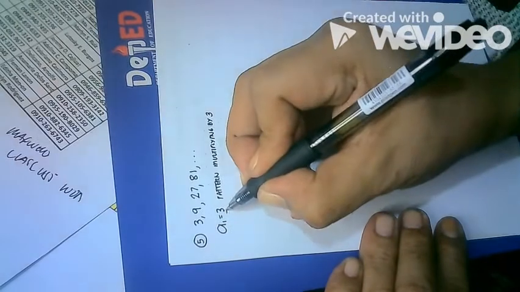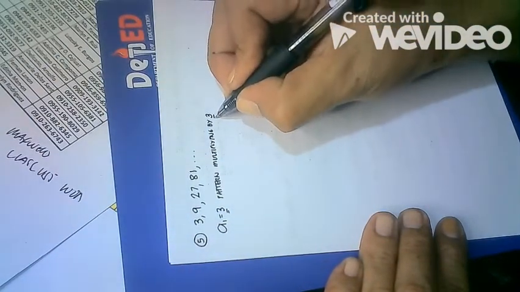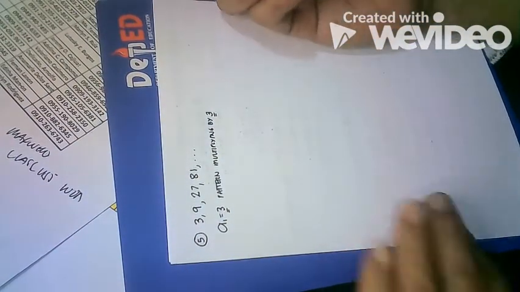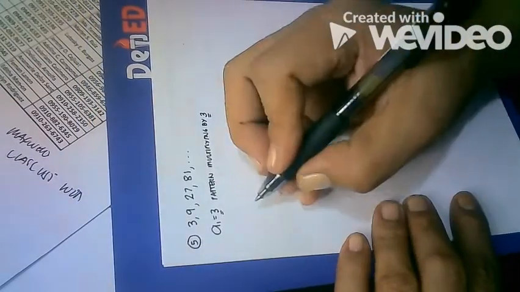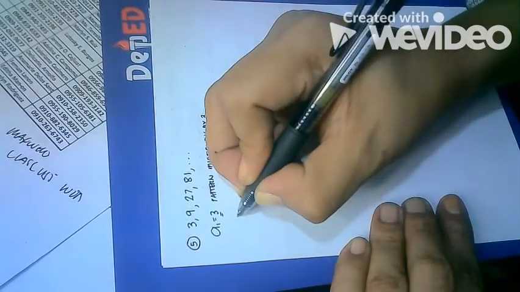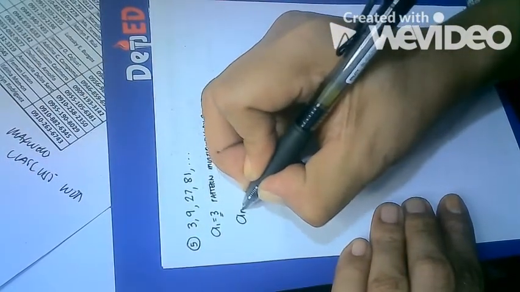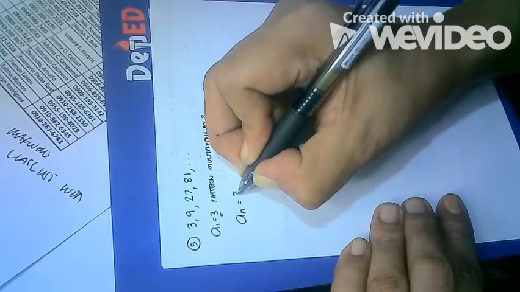Let's see, the a sub 1 is the same as the number in the pattern to be multiplied. Okay. So automatically, your formula now is a sub n equals 3 to the n.